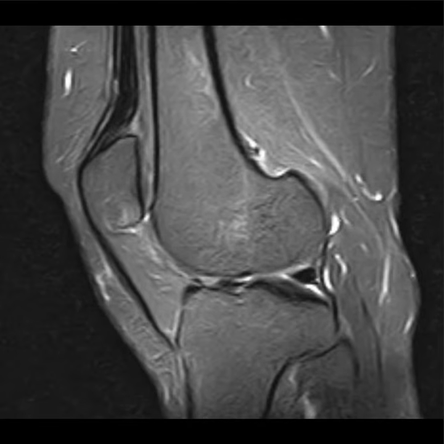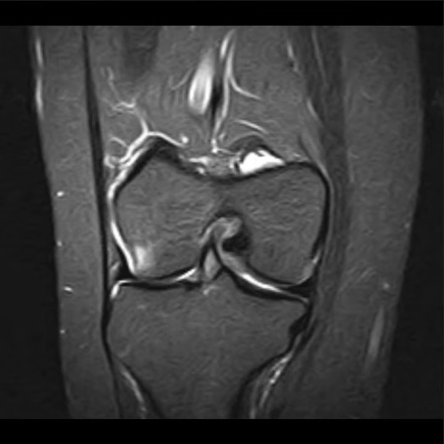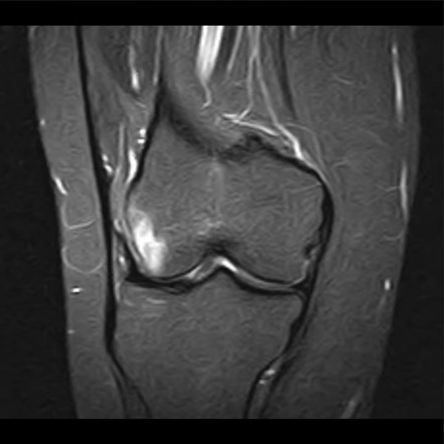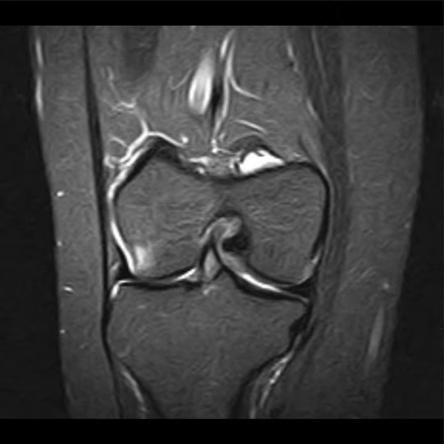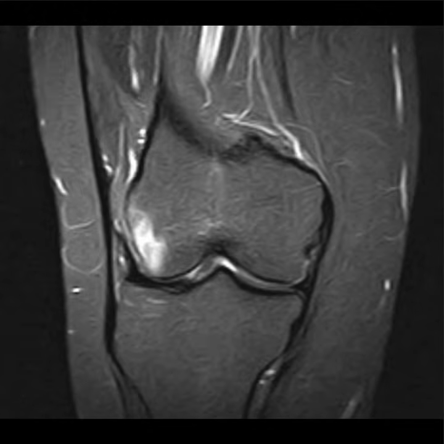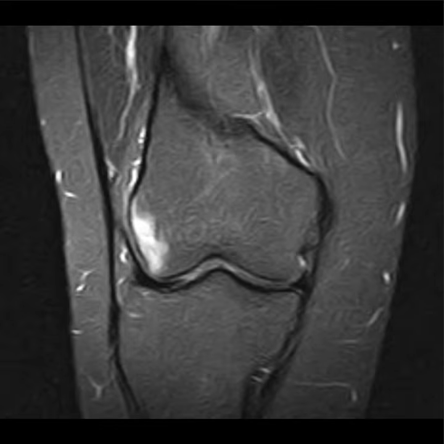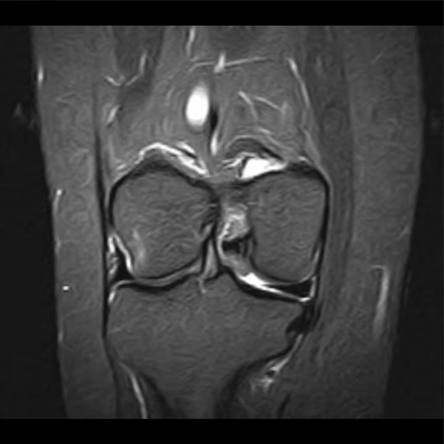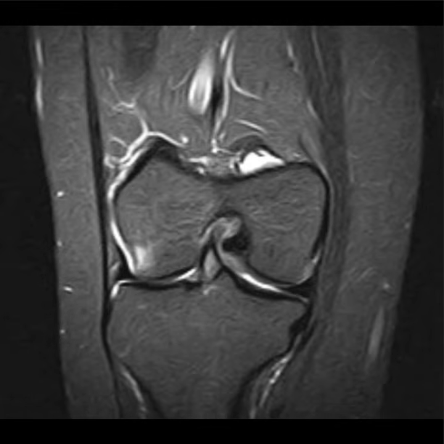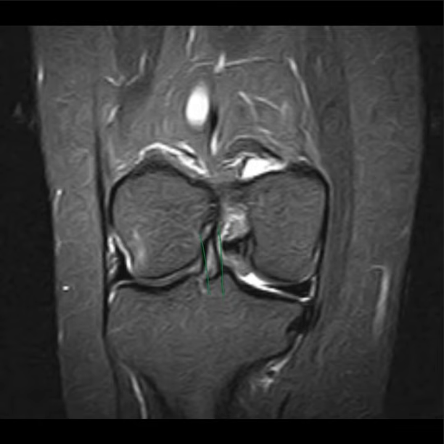I want to see the coronal images, please. These are the coronal proton density fat saturated images. And here we can see that the edematous area is involving the anterolateral aspect of the lateral femoral condyle, and we can see this ACL that appears slightly edematous.